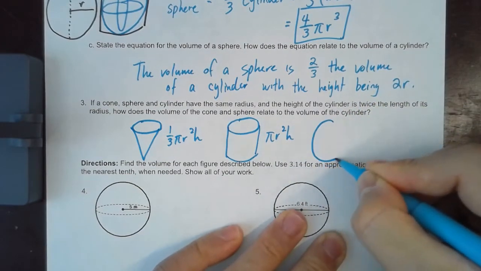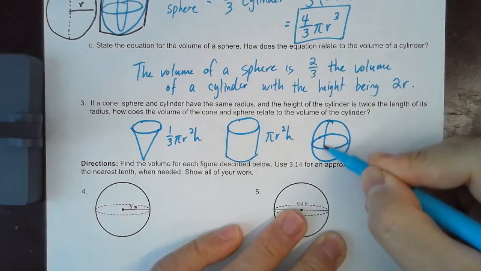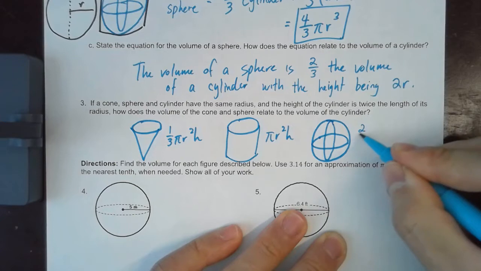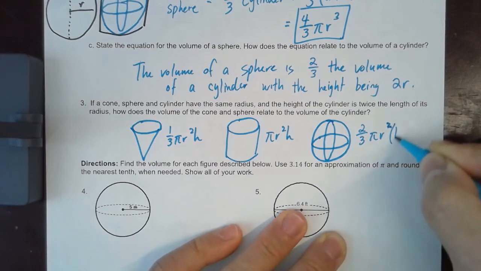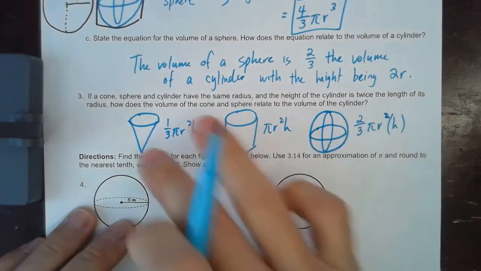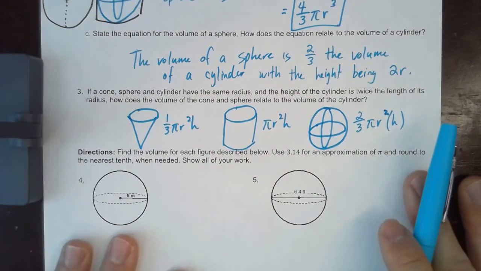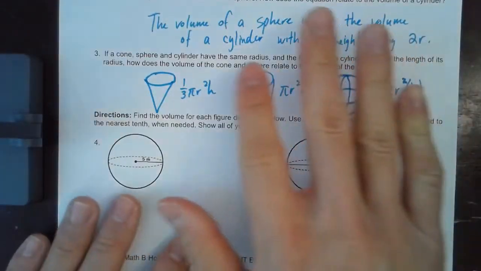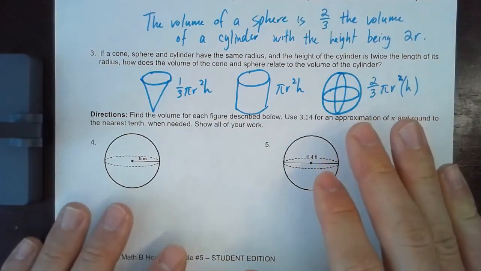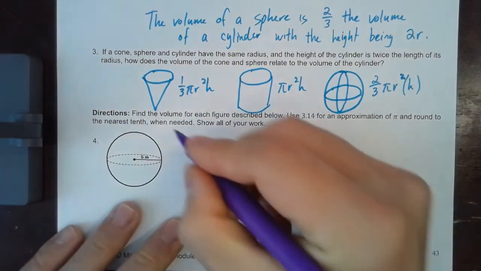And now we just learned that a sphere, if they all have the same height, which we're assuming they do, is going to be 2/3 pi r squared h, or pi r cubed. Pi r squared h, I'll just write h. But it's about 2/3 of that cylinder. So they're all kind of like in thirds, which is interesting. Okay, that was a lot of proof. That was a lot of just showing you why the formula exists that way.